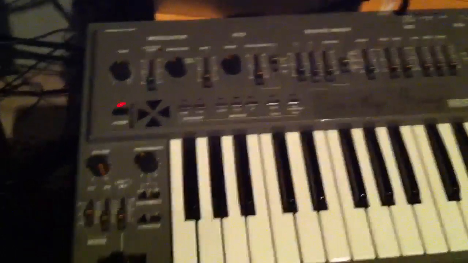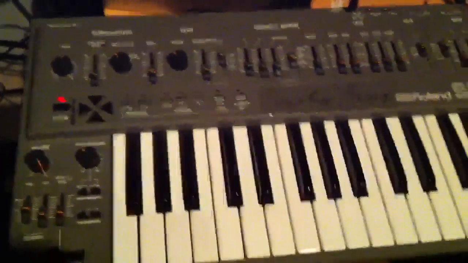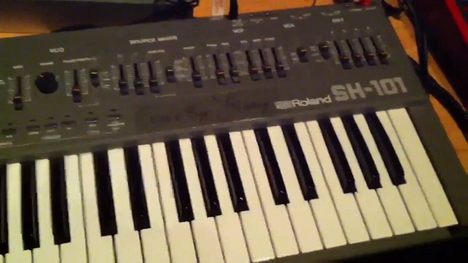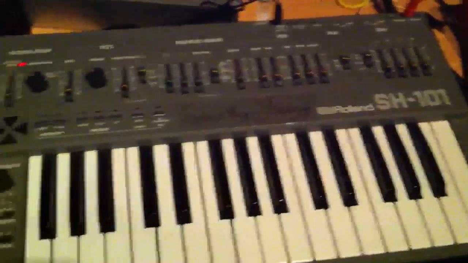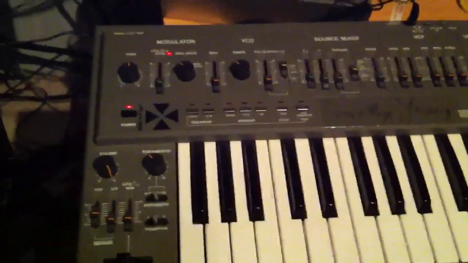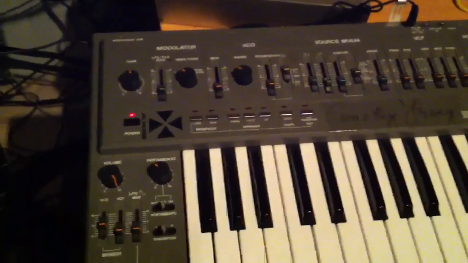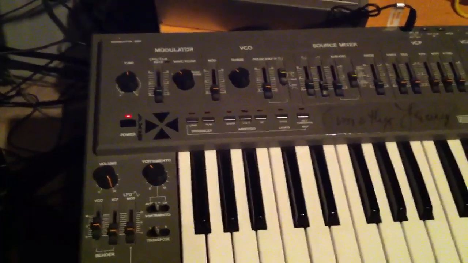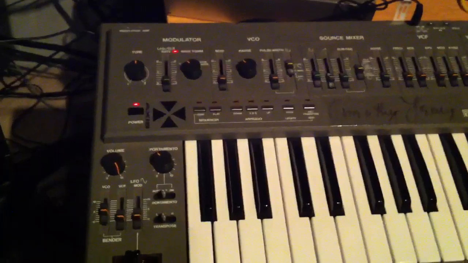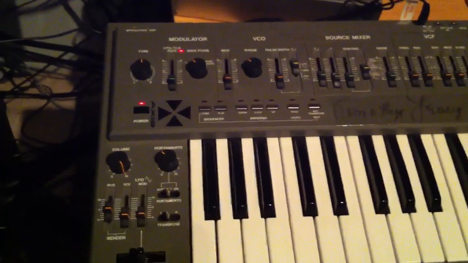Hi there. I'm going to quickly demonstrate how to create a Hoover patch on the Roland SH-101. The Hoover was a very distinct sound used in quite a bit of the earlier Rave Techno. It's probably my favorite sound from those days of techno music.